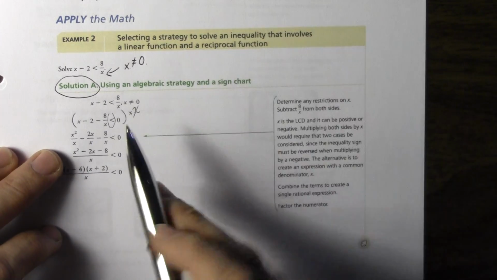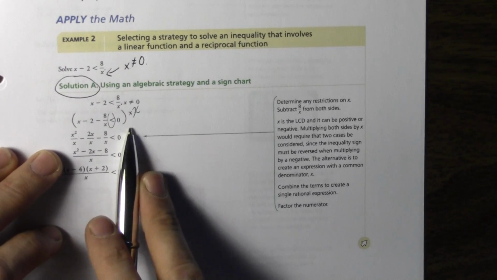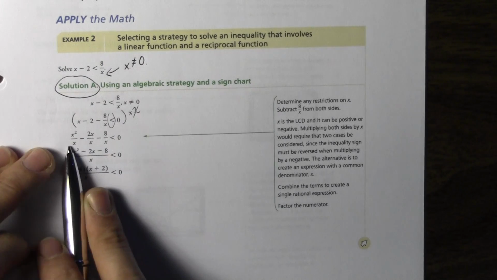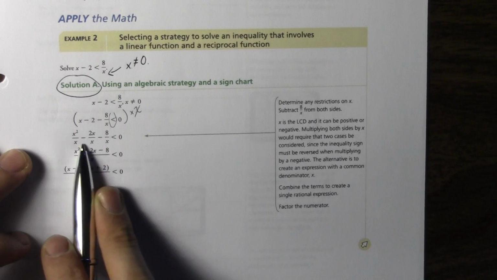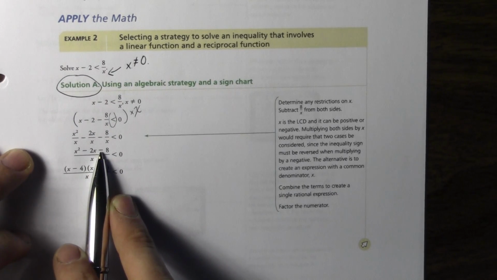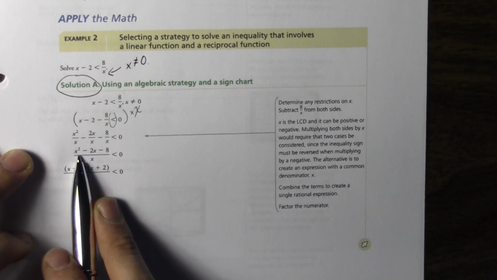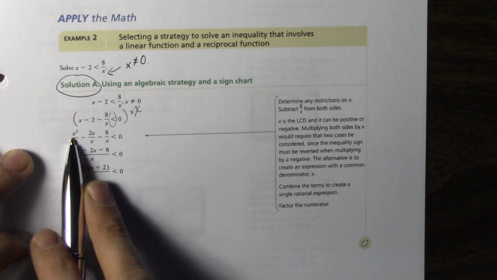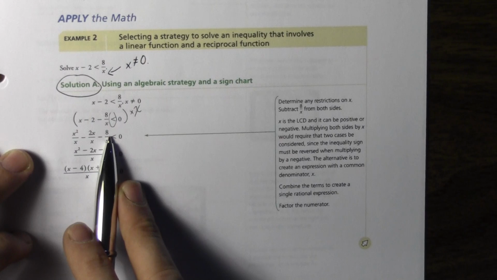So that's why rather than multiplying by x, we bring the 8 minus x to the other side, but now we need to find a common denominator. So we need to put everything over x. We're almost doing the opposite: rather than getting rid of it, we're having to add it to every term. Why do we do that? So that we can combine the numerators.